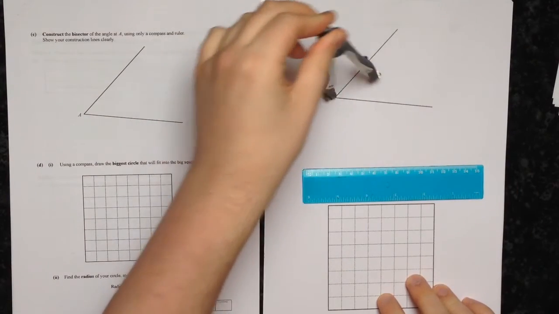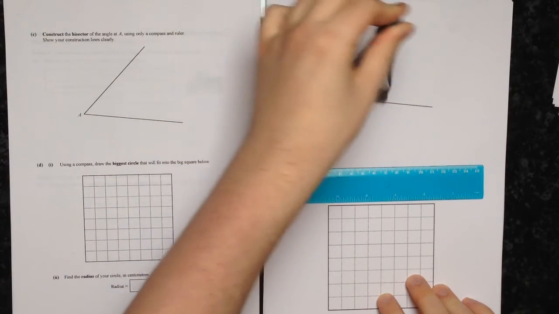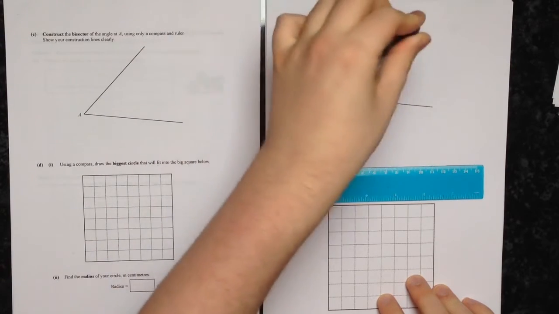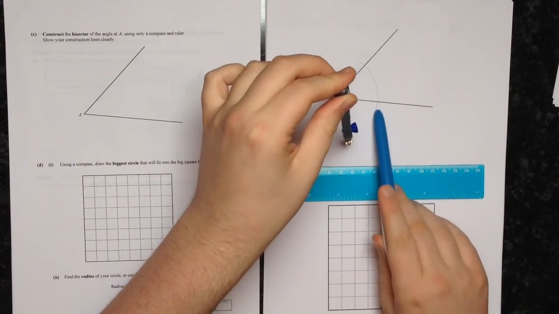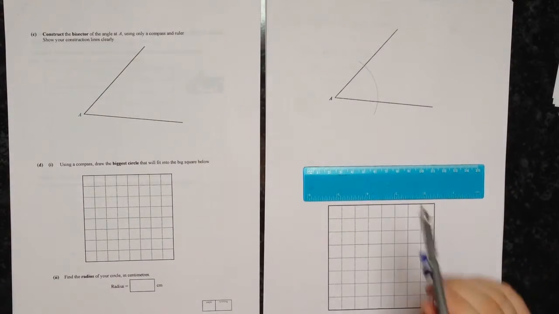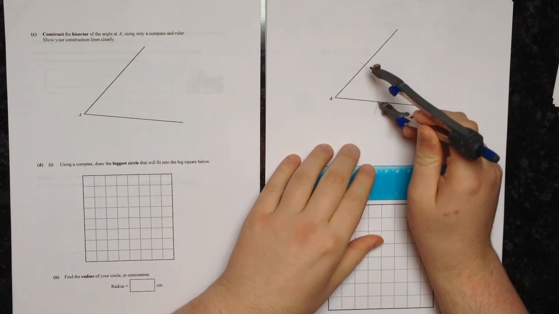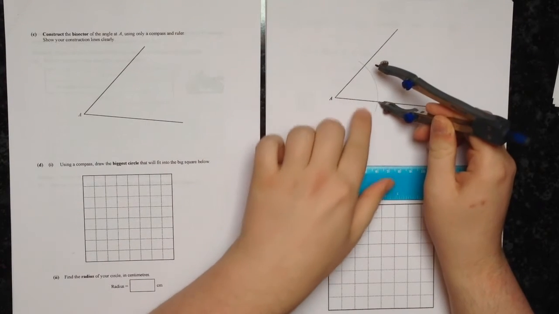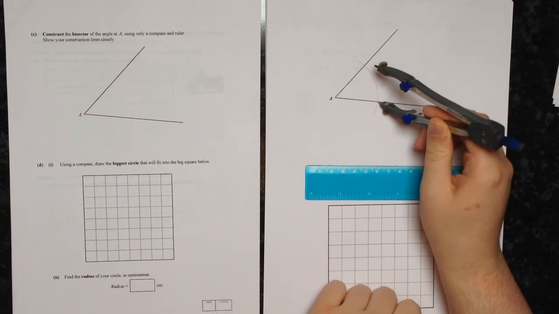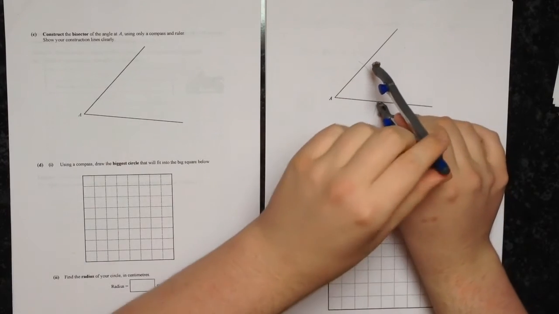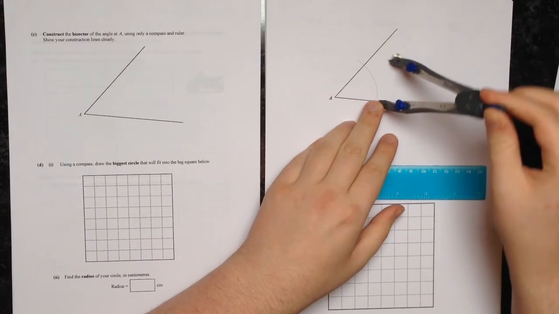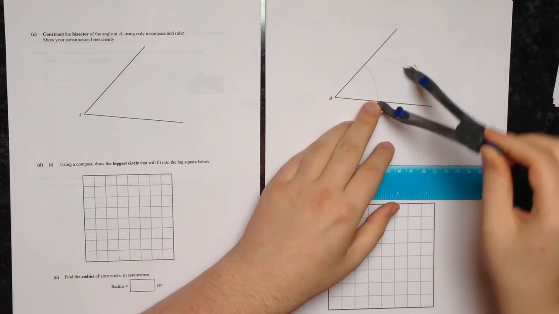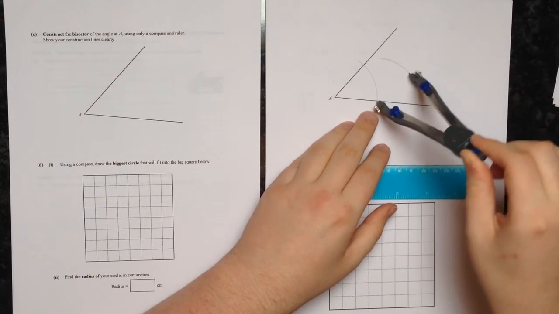I'm going to swing an arc until it connects with both sides of the angle. So it's connecting both over here and over there. Once we've done that, we're going to take the compass and put the point on the intersection between the arc we've just drawn and a line from the angle that we're given. Again, we're going to swing another arc up here.